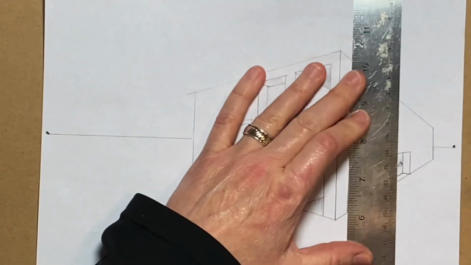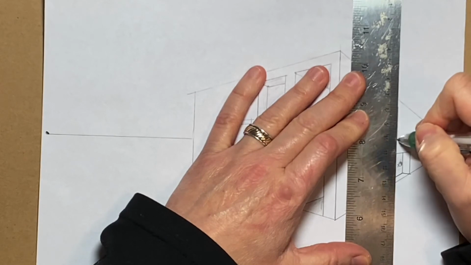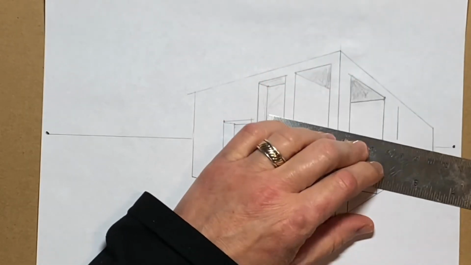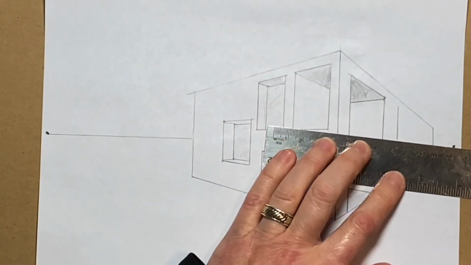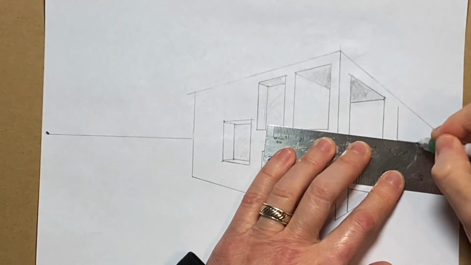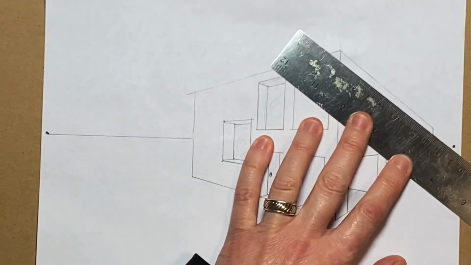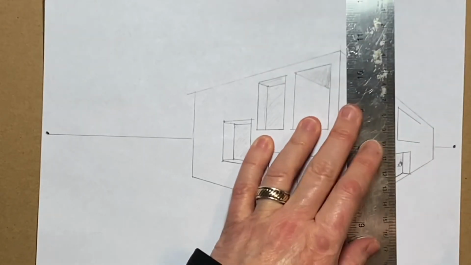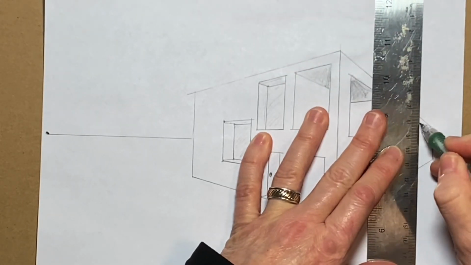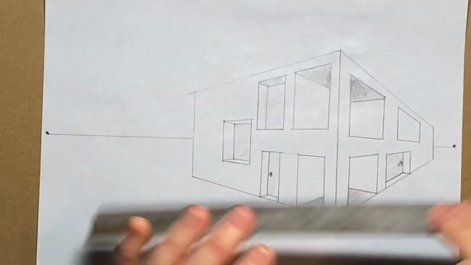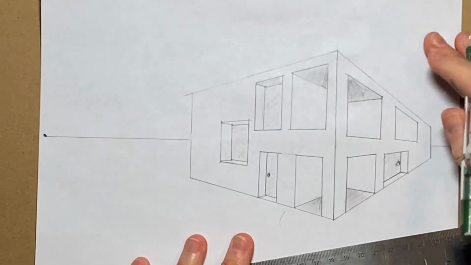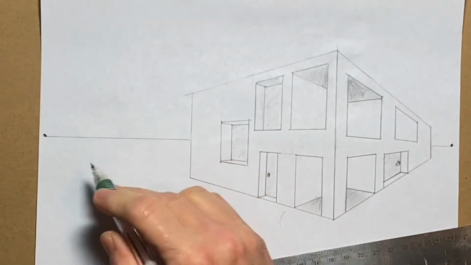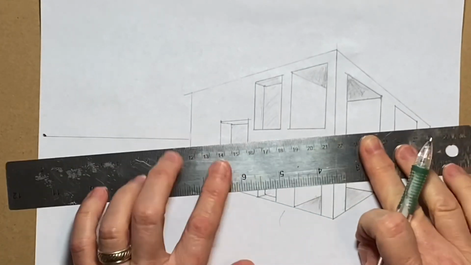And then let's do one more. Okay, and this corner is going to go to the opposite side again.